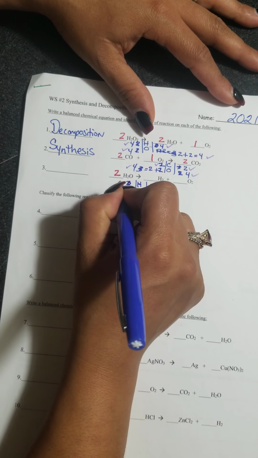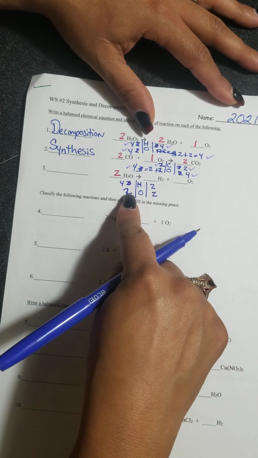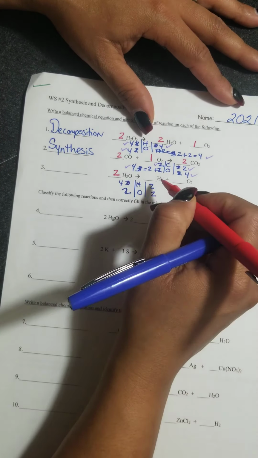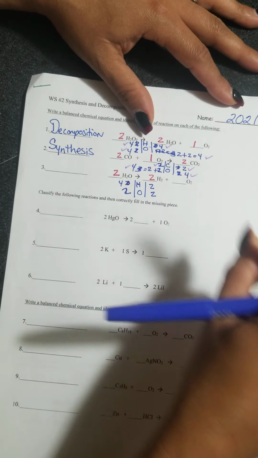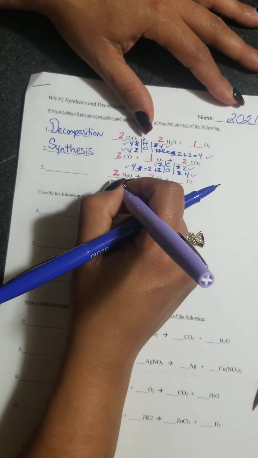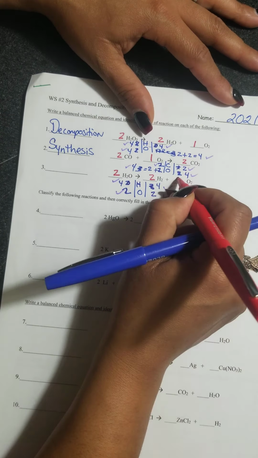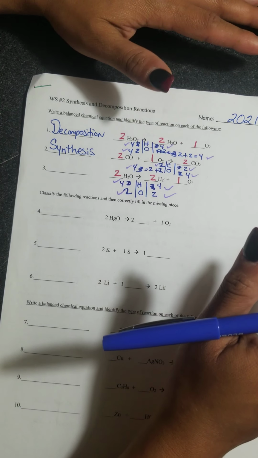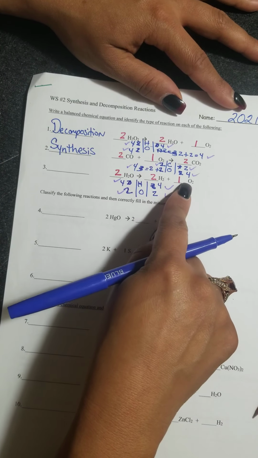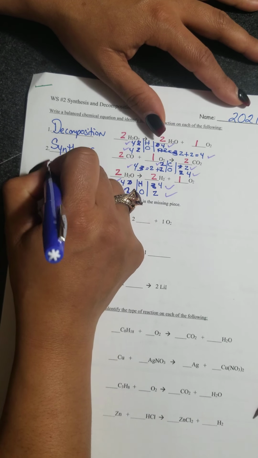Remultiply. 2 times 2 is 4. 2 times 1 is 2. Now my oxygens are good, but my hydrogens are not. So I need to come over here and go to the next number, which is a 2. 2 times 2 is 4. So let's look at this. 4 and 4, check. 2 and 2, check. I am now done and balanced. I have one object over here and it broke apart into 2. What do we call this? Decomposition.